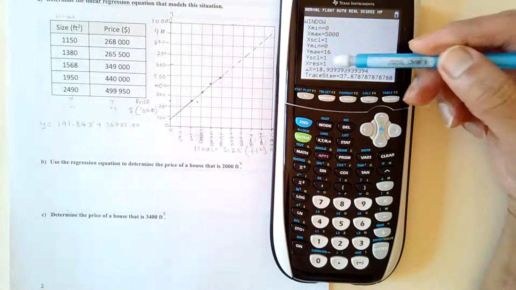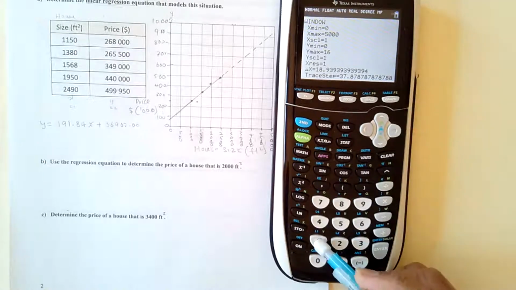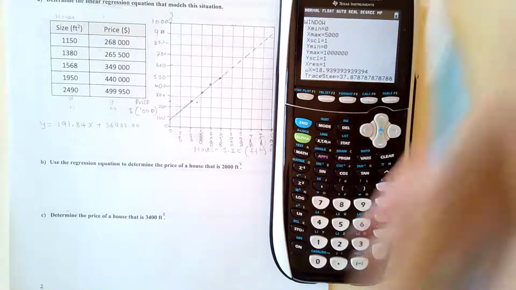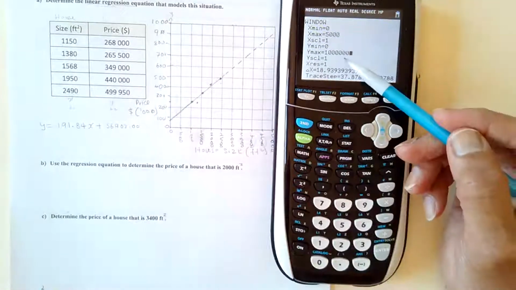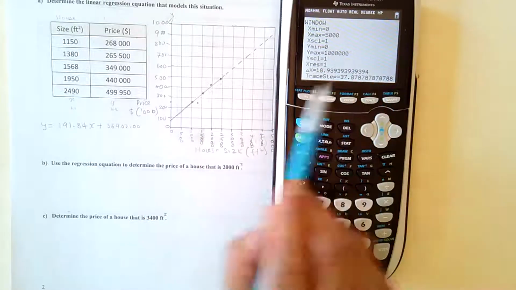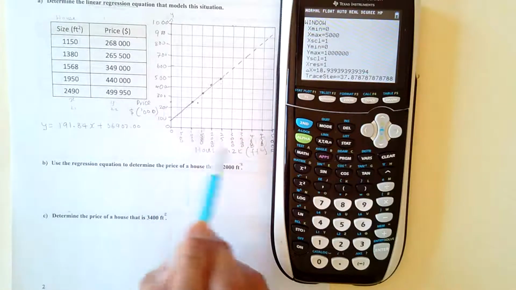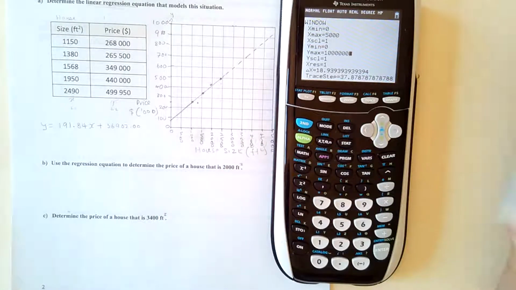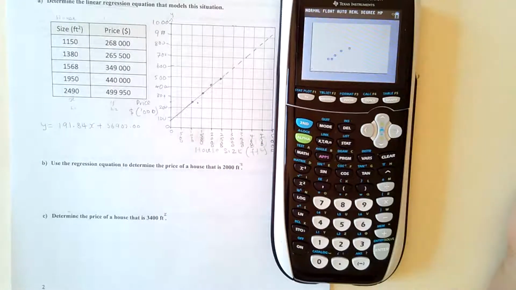But I need my maximum to be 1 million. So now I have my maximum to be 1 million. My minimum is 0. My x maximum is, oh sorry, 5,000. And my minimum is 0. Now I should get my graph.